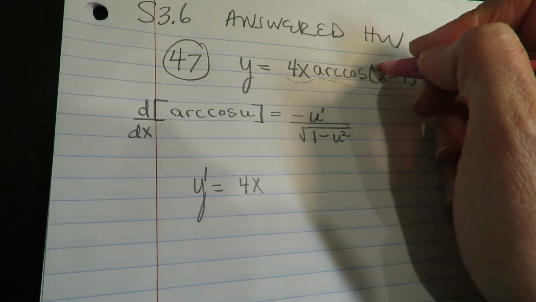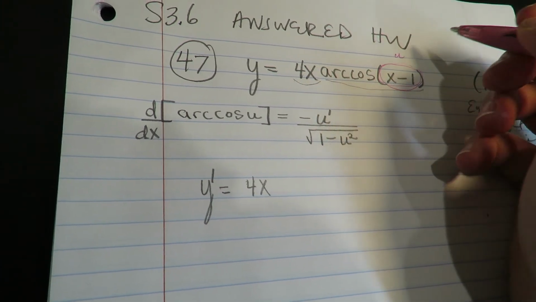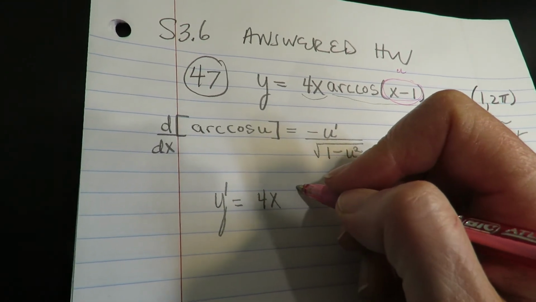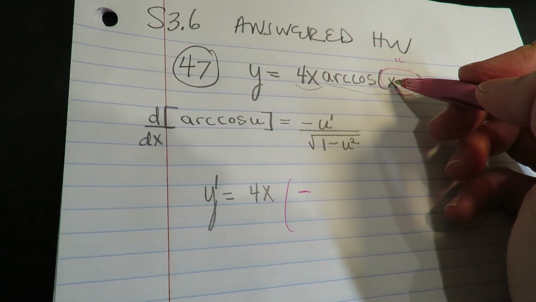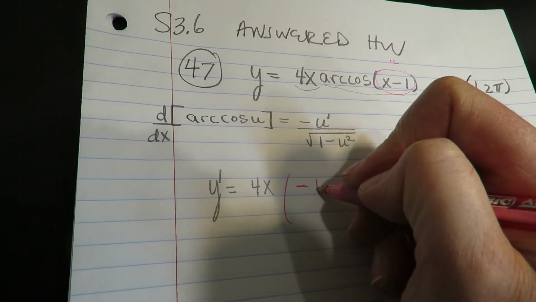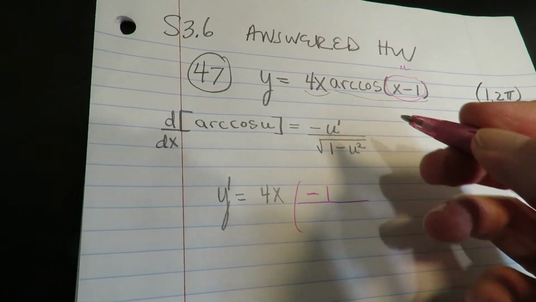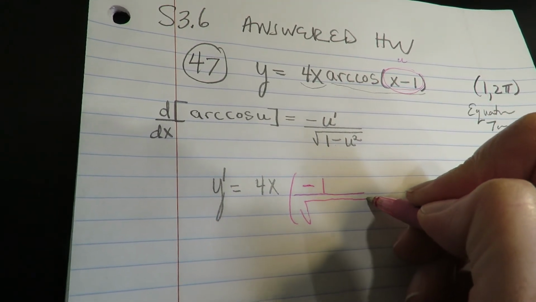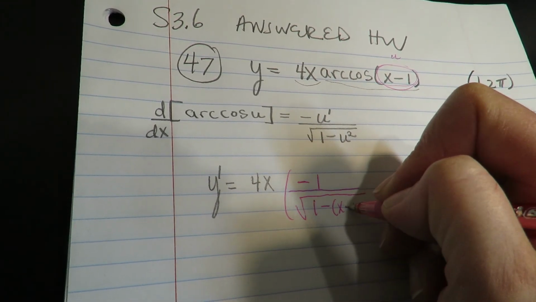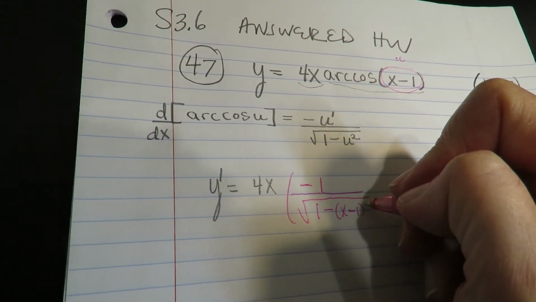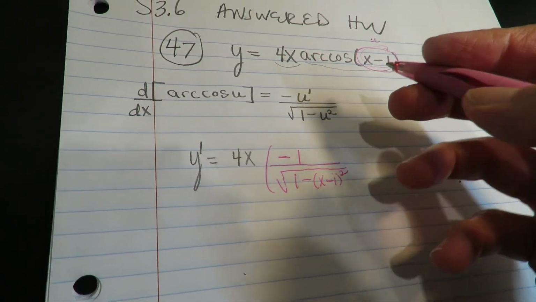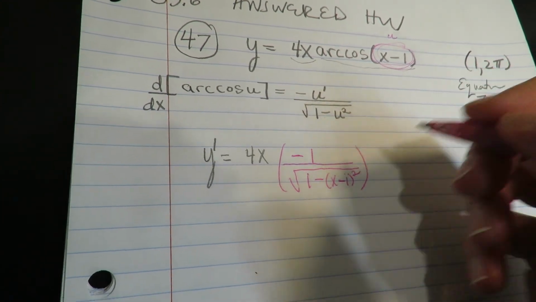Now for the second piece, this guy here is the u. So it's negative u prime. So let's start with that. So it's going to be negative, derivative of x is 1, derivative of a constant is 0. So it's going to end up being negative 1 over 1 minus, now you have to do x minus 1 is the u, quantity squared. Right, this whole thing is the u, so you have to do x minus 1 quantity squared. And yes, we have to simplify that.